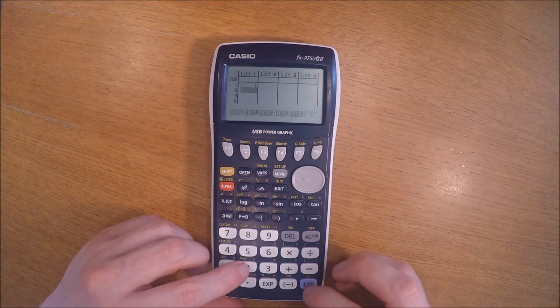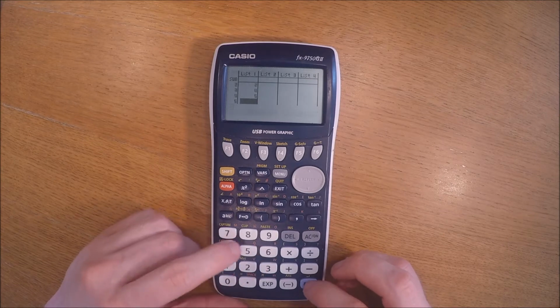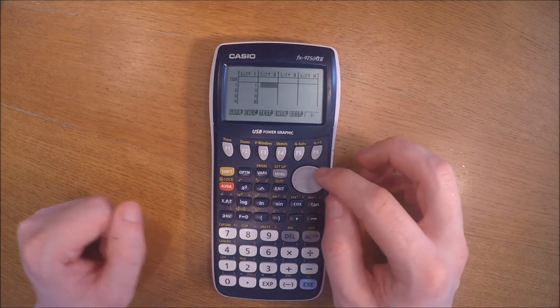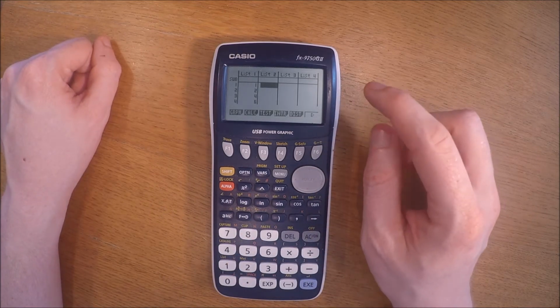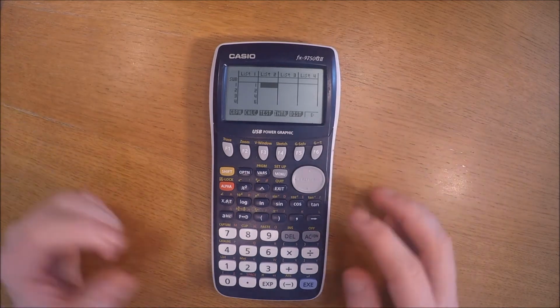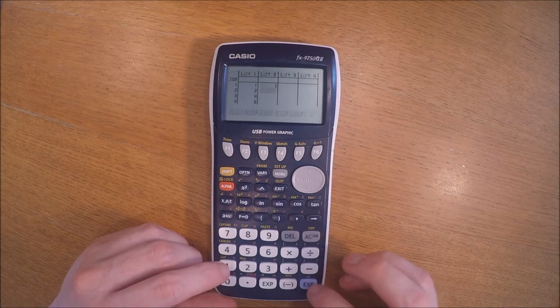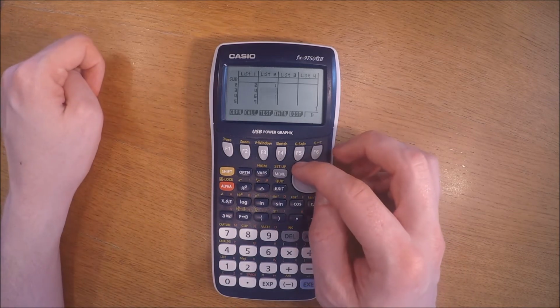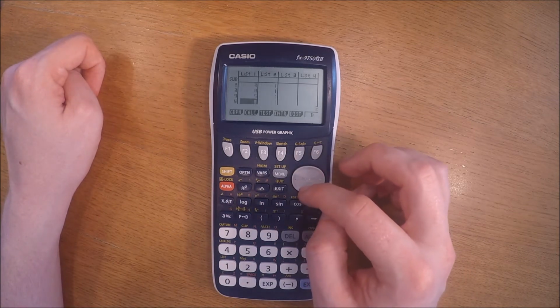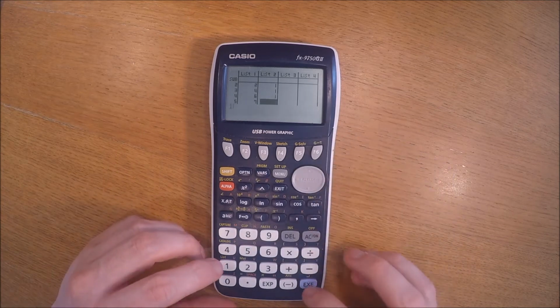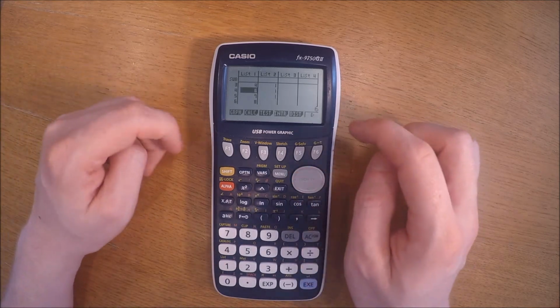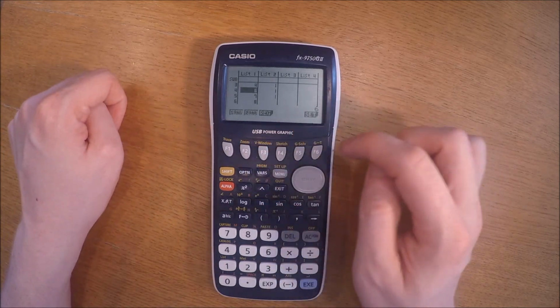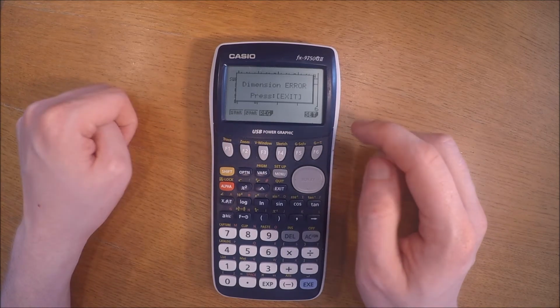So say we're just going to put in a load of numbers across here and so on. Now list 2, this is going to represent our frequency column. So say I'm just going to put a 1 in all of these. So 1, 1, 1, 1, and hit execute to do it. Now I've deliberately left a few of these blank to show you an error message that comes up a lot. So the way we're going to do this, we're going to press calc and one variable, and what we'll see is, let's say, dimension error.